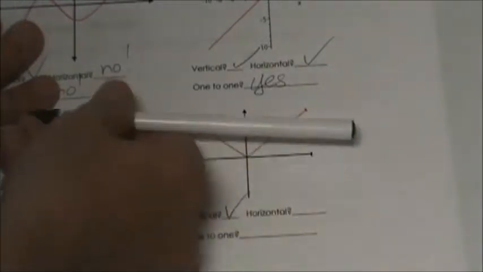Okay, let's try the absolute value graph. Let's see, vertical, it's passing, it only touches in one place, so that one's a yes. How about a horizontal? Well, there's no graph down here, but look, once we hit up here, we're crossing in 2 places, aren't we? We're crossing in quadrant 1 and quadrant 2. So this is a no. So this does not have a one-to-one correspondence. Okay, so hopefully that little visual will help you with those.